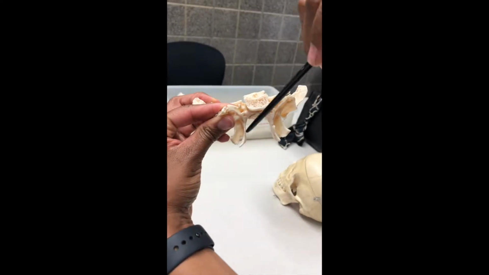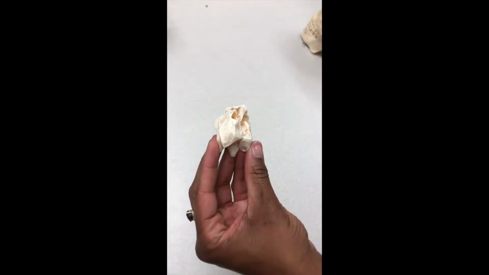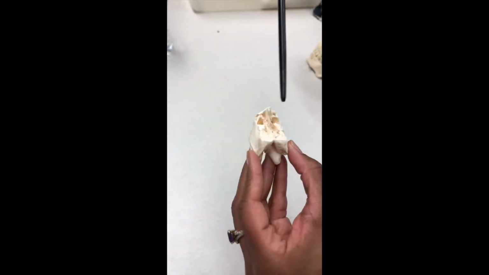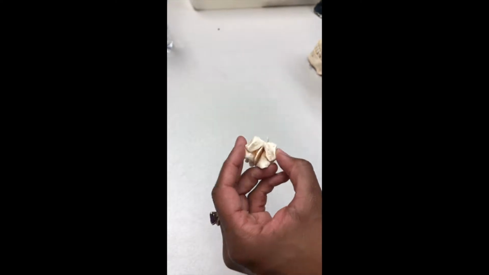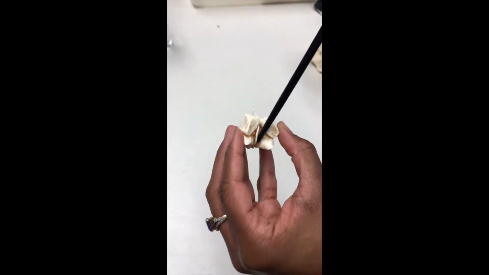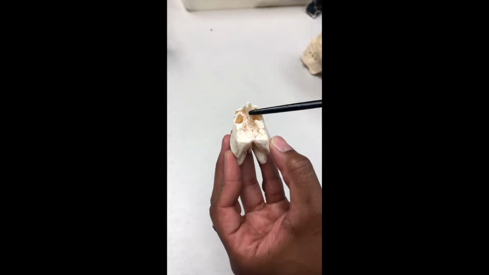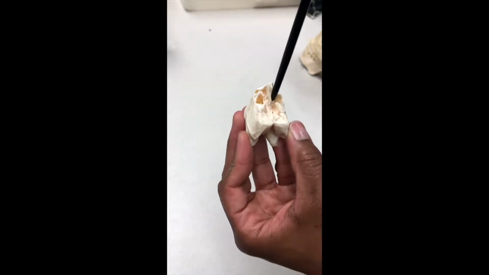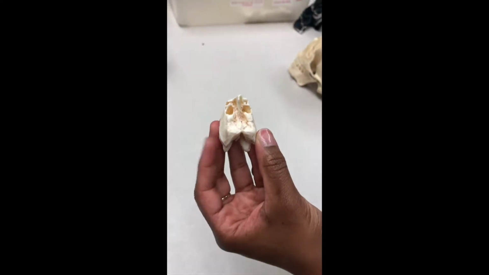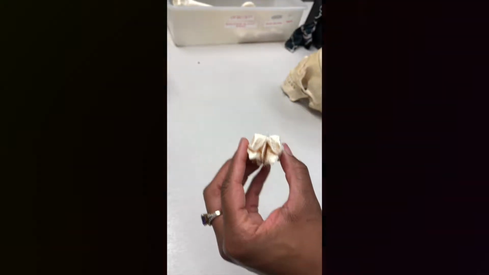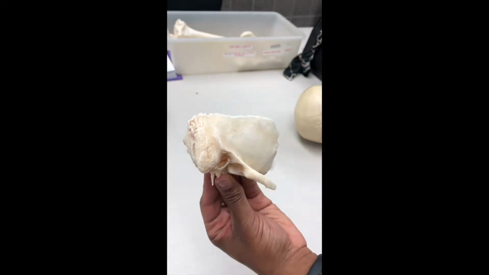pterygoid processes, here. This is the ethmoid bone. This is the orbital plate, the perpendicular plate, the crista galli, the cribriform plates, the middle nasal concha. This is the temporal bone.